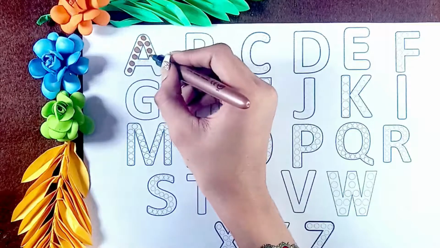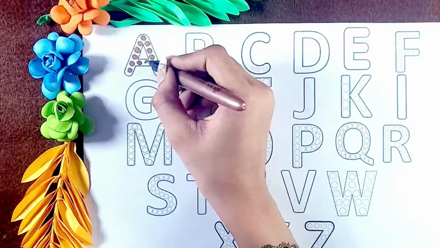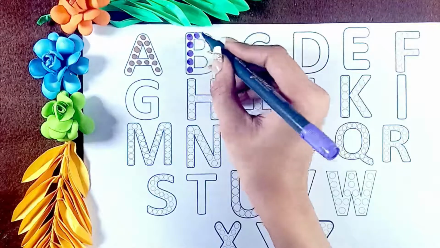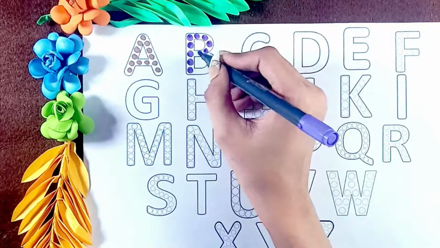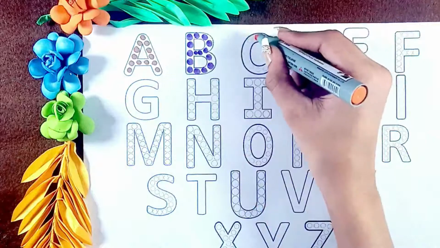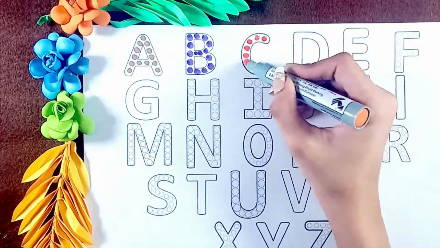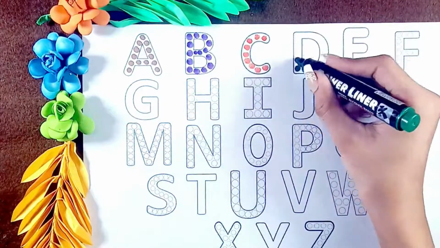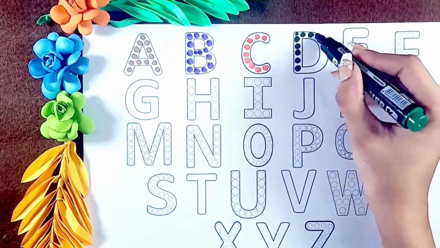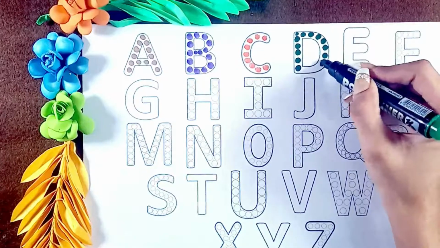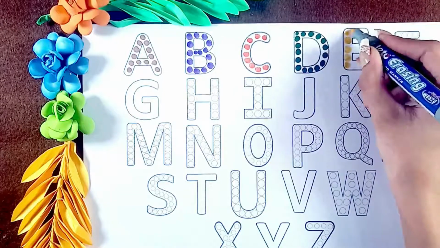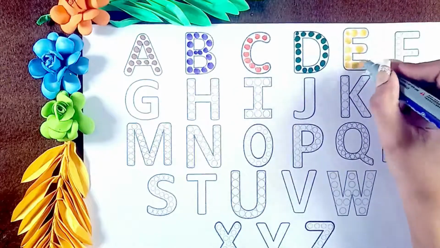A for apple. B. B for ball. C. C for cat. D. D for dog. E. E for elephant.